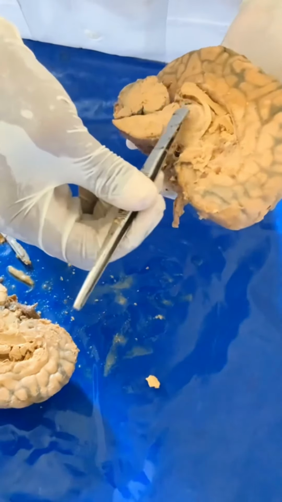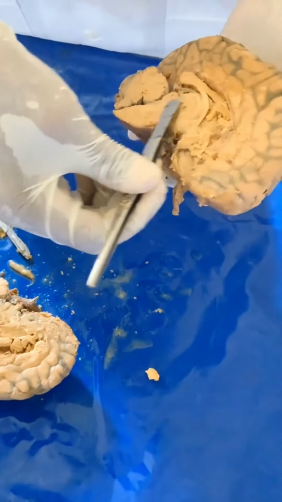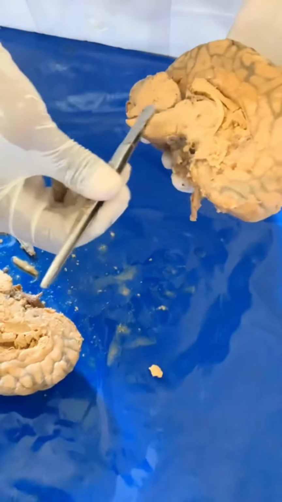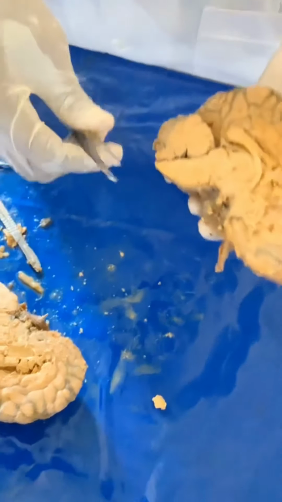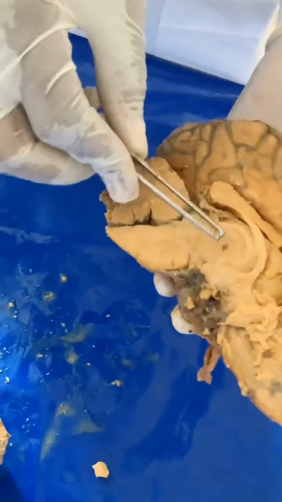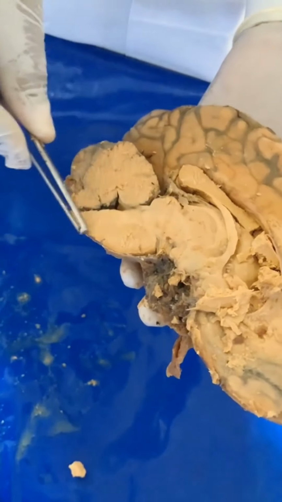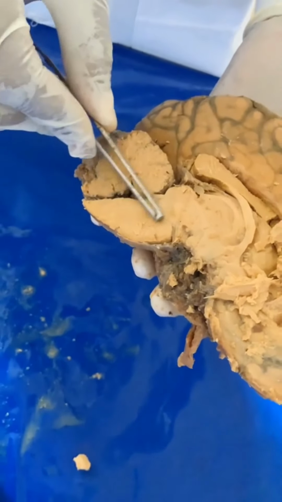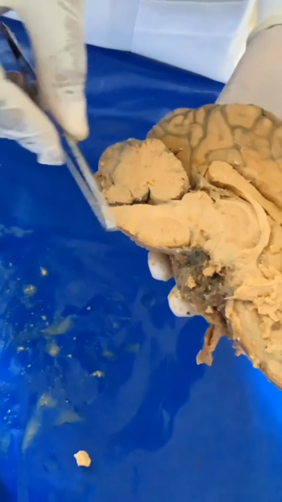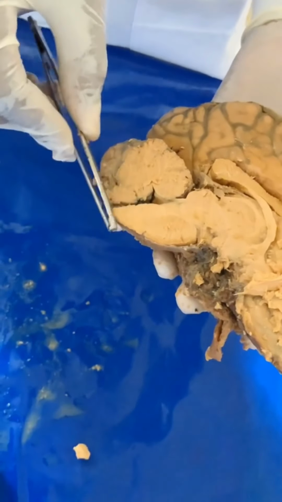When you come directly below the fornix, you will see the brain stem. Here you can see the midbrain, then the pons, and then the medulla oblongata down here.